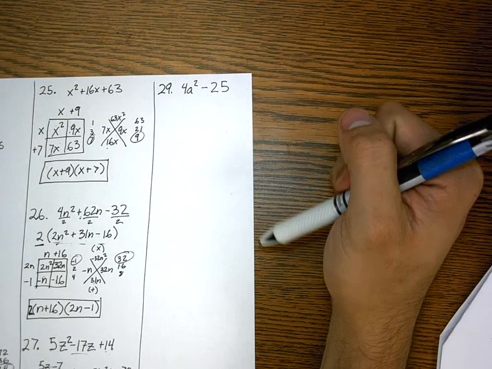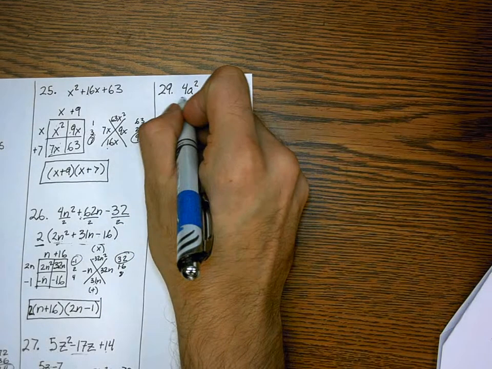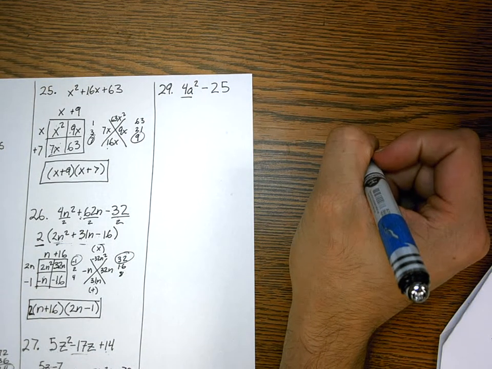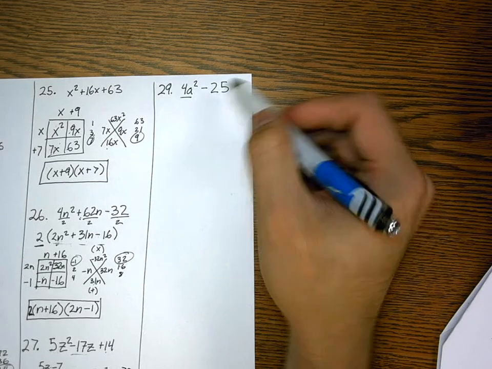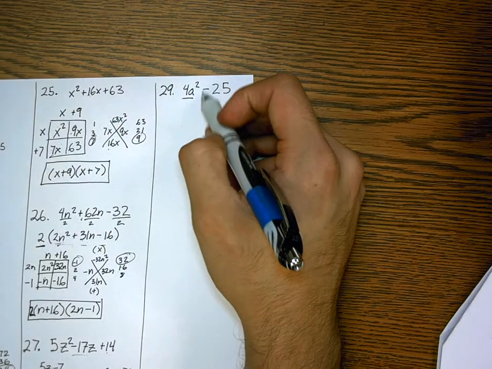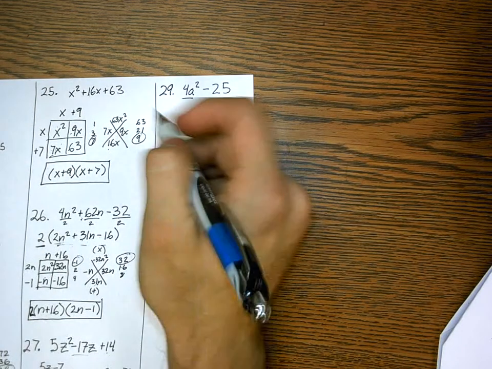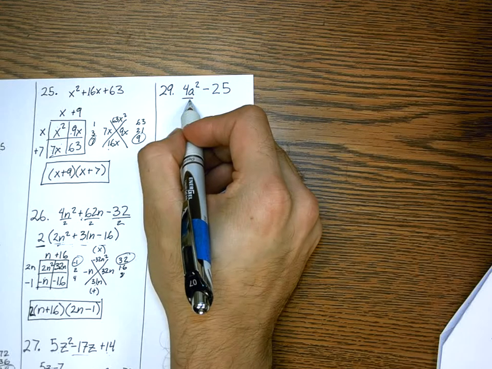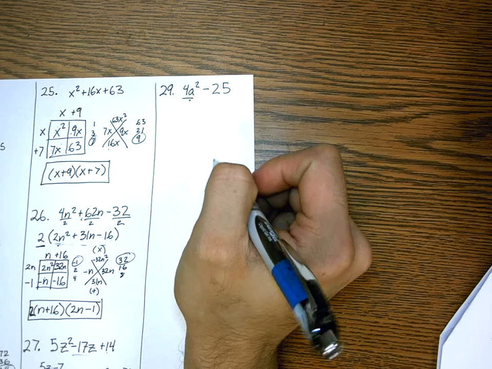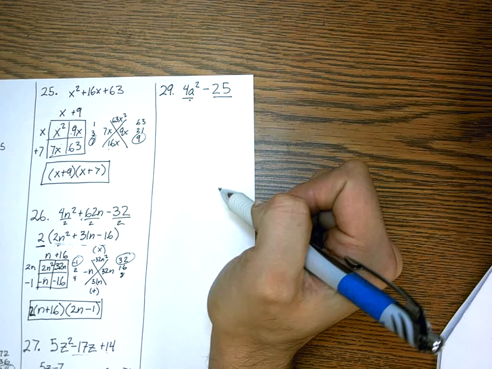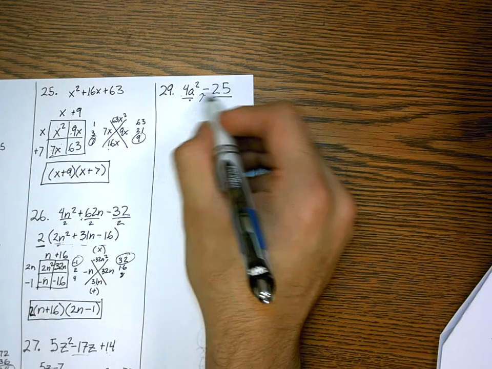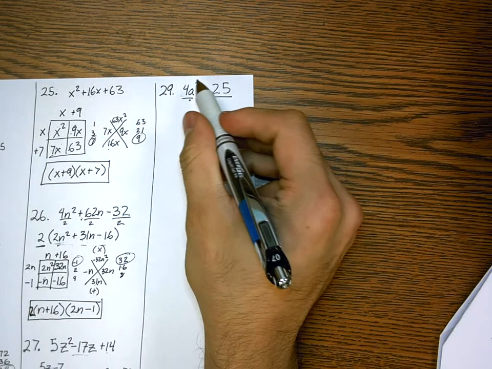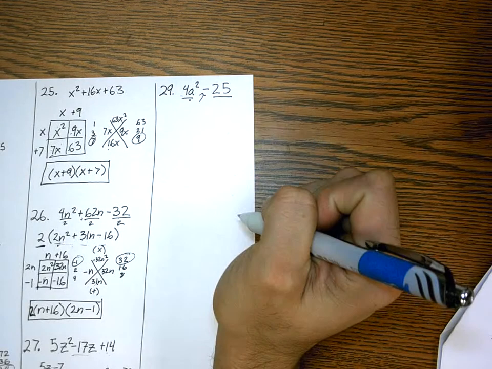The way that we check that is that we see, well, you can look for the greatest common factor and realize that it's 1. But after that, there is no middle adding term. But this first term, 4a squared, is a perfect square. This 25 by itself is also a perfect square. And we are subtracting the two perfect squares. So that is the difference of two perfect squares, difference of squares.